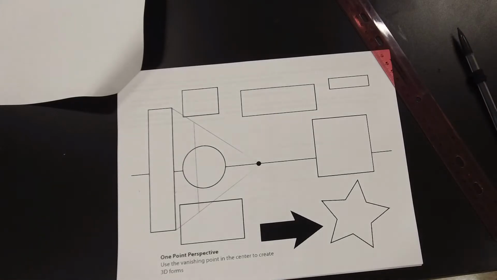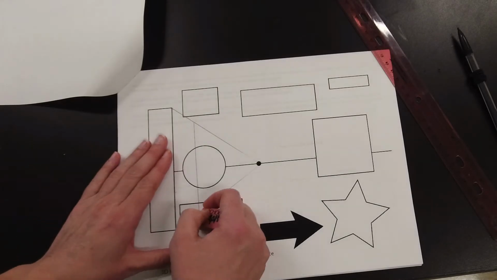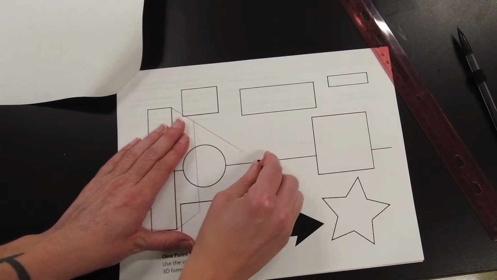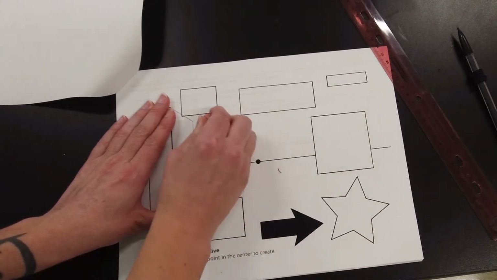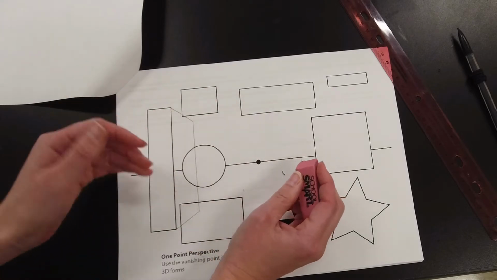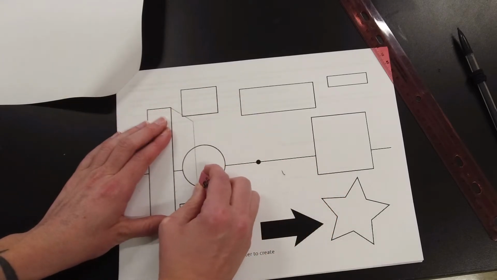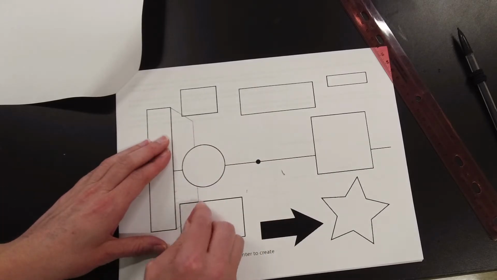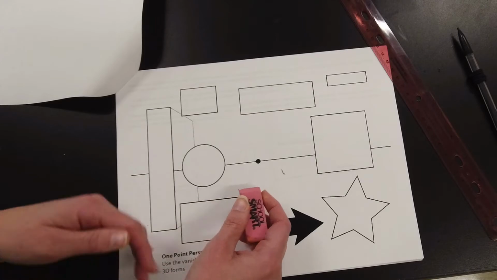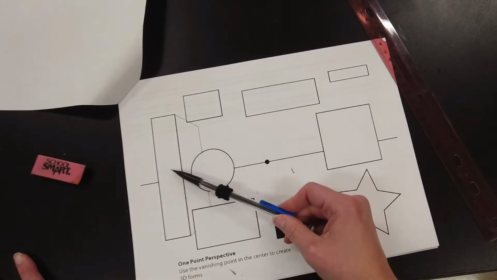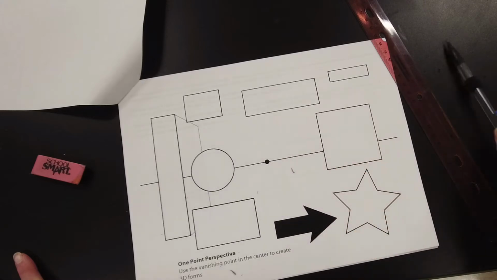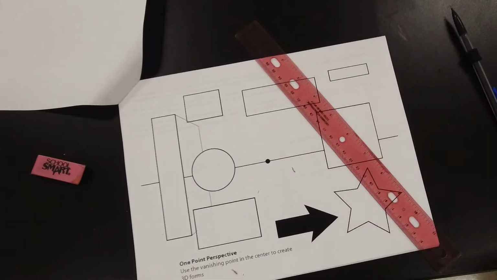And then once I have completed that form, because now it is a form since we have just added the depth, I'm going to erase those diagonal lines that go all the way to the vanishing point because I don't need them anymore. I'm also going to erase the lines that go behind the shapes that are in front of that form, so that essentially this is the front and this space in here would be the side. So I'm just going to go over those lines with a Sharpie so that you guys can see the side a little bit better.